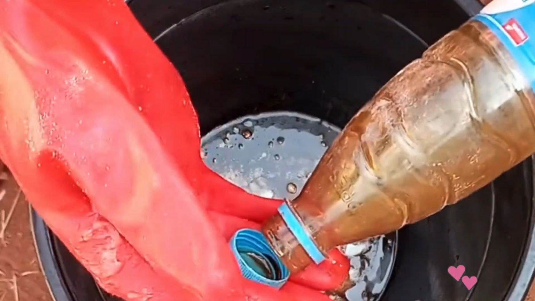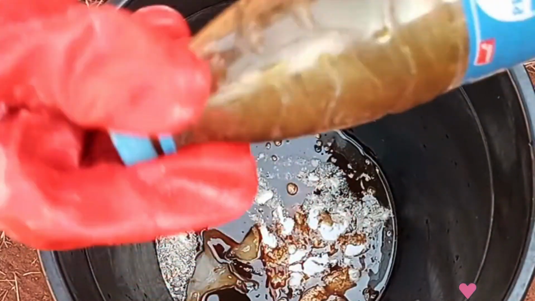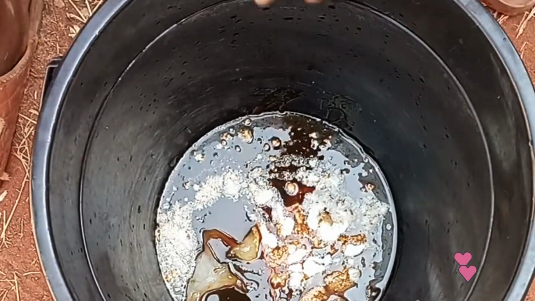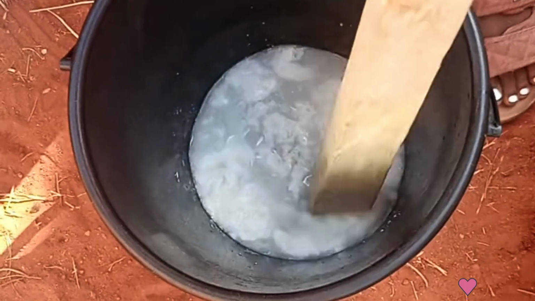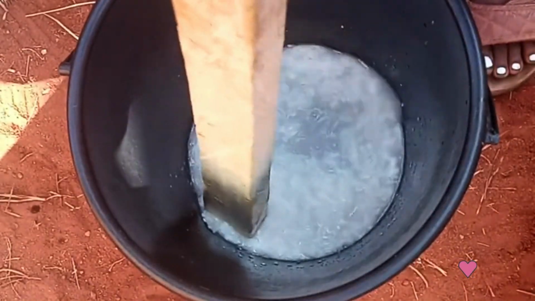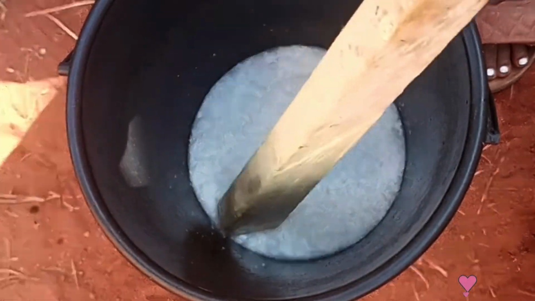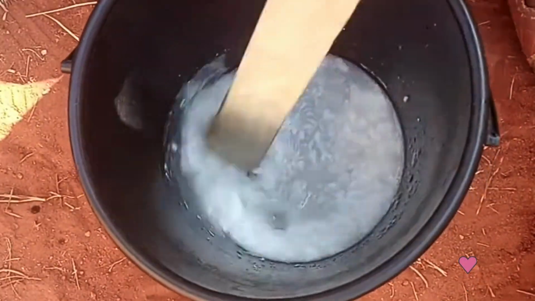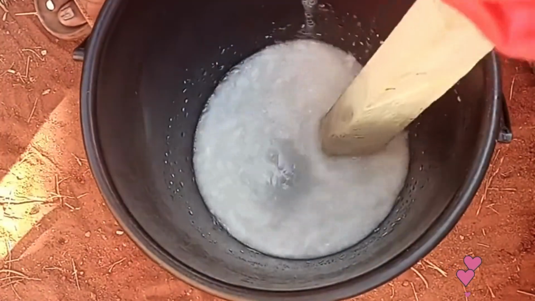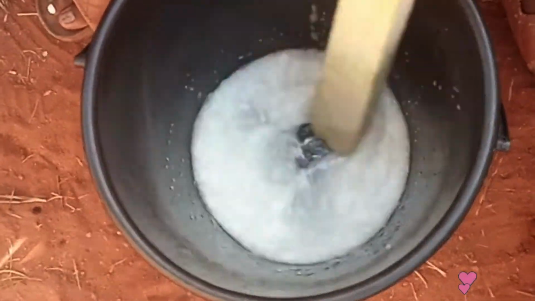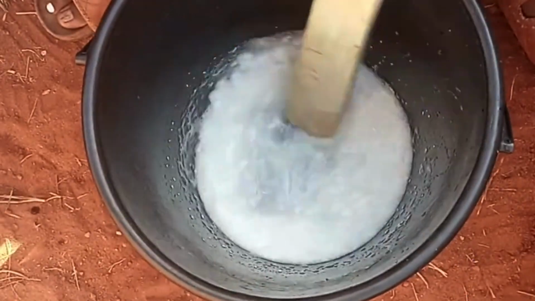So after pouring them into the bucket, I am done with both chemicals. Now it's time for me to start mixing our SLS and our STPP. So you get a stick and start mixing. I'm using a 2x2 plank here. I just cut half of it, and that's what I use for my liquid soap production, because it is big and it mixes my chemicals well.